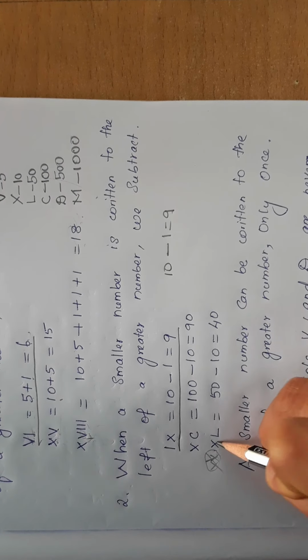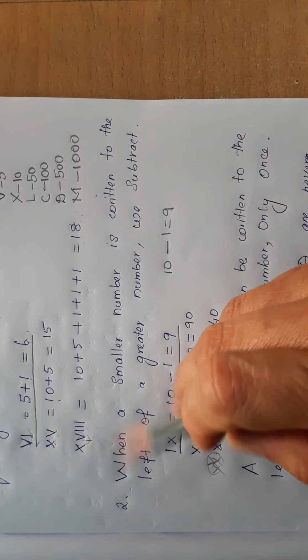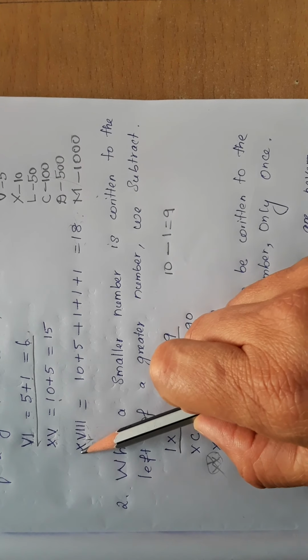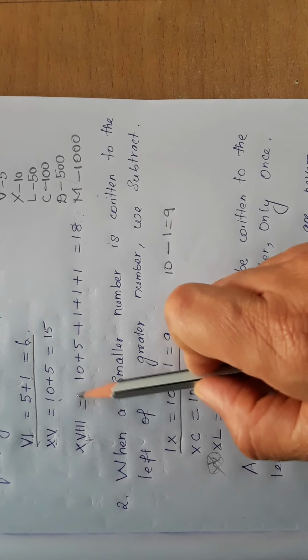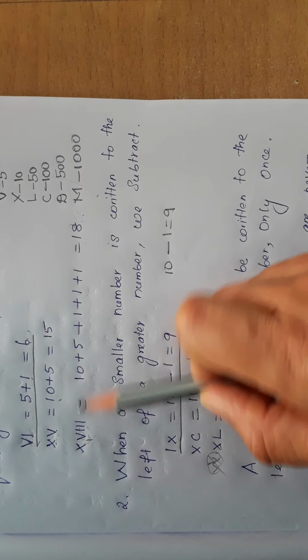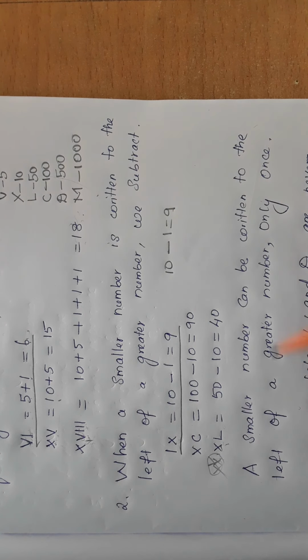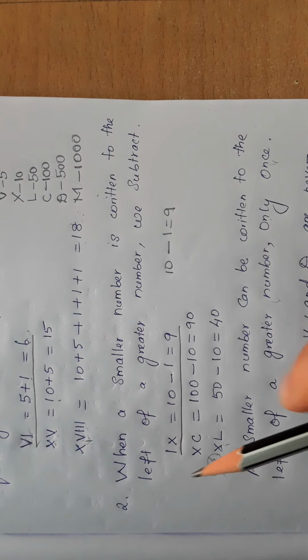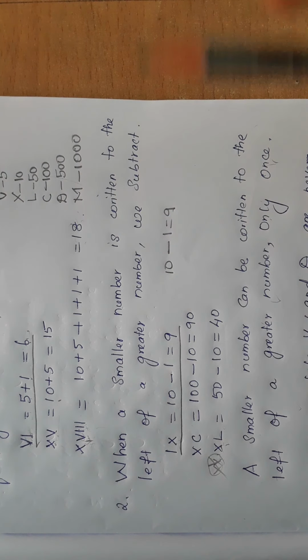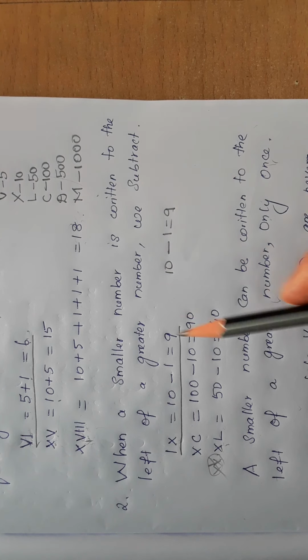After the greater number, on the right side, many smaller numbers can come and we add them. But to the left, only once. To the right, there are no restrictions, we can write any number of times. To the left, only one time.